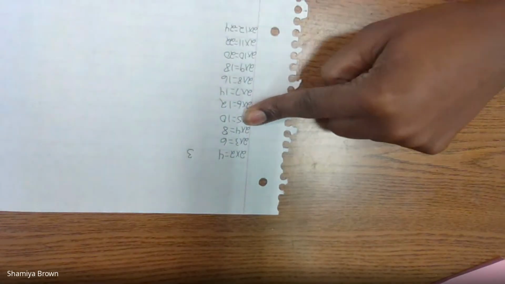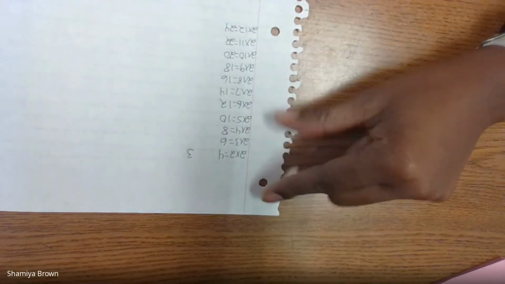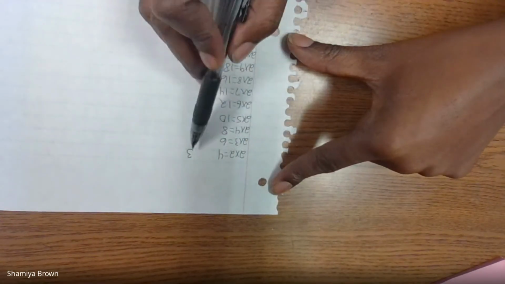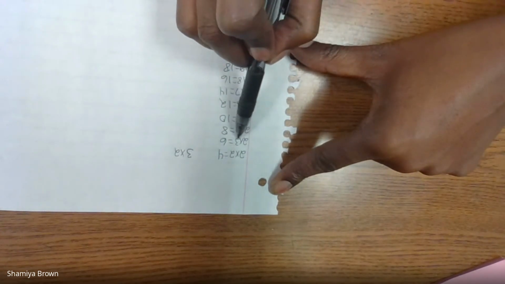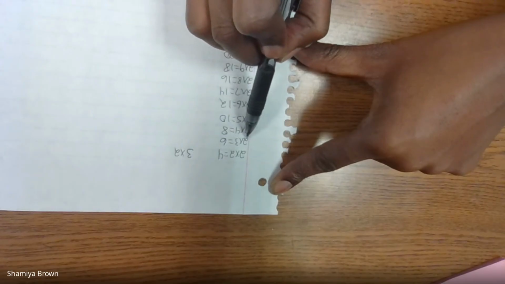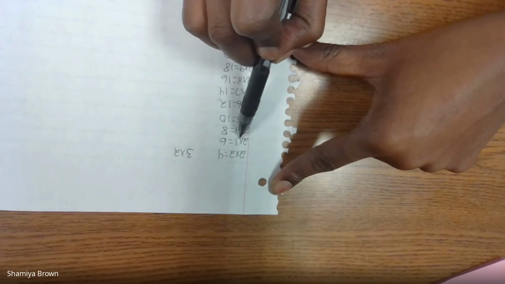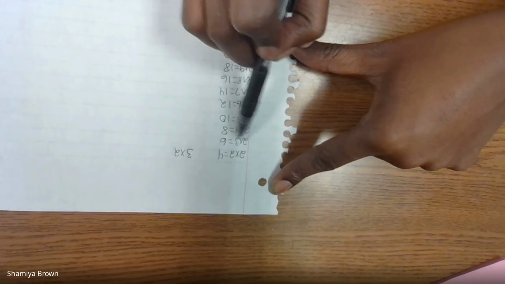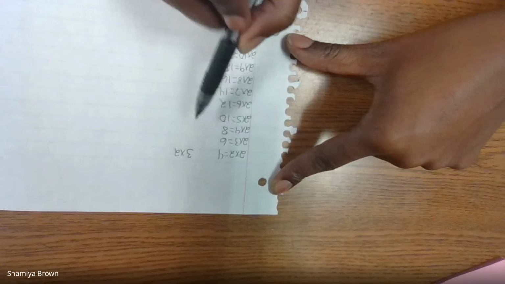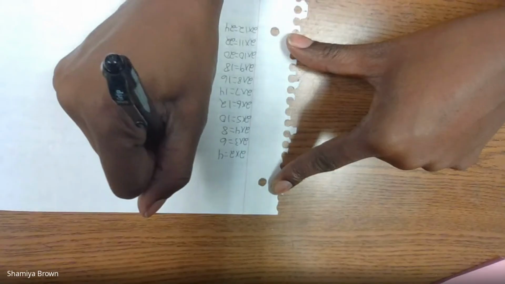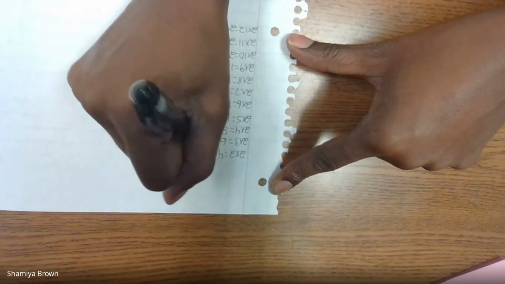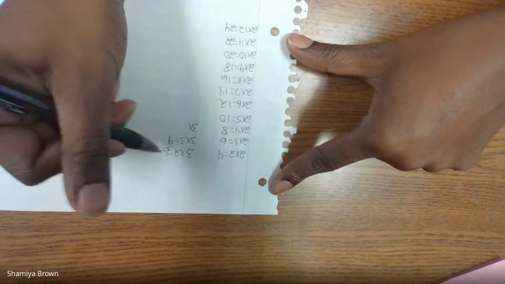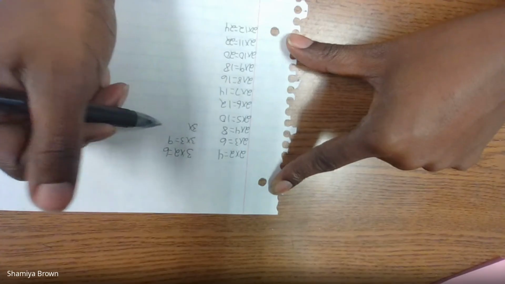When I start my 3's, I'm going to start with 3 times 2. And as you see, I already have 2 times 3 over here. So I'm just going to look over here and see what 2 times 3 was, because whatever 2 times 3 was, that's what 3 times 2 is going to be. So 3 times 2 is 6. 3 times 3 is 9. And now I'm adding 3 every time to the number over here, as you can see.